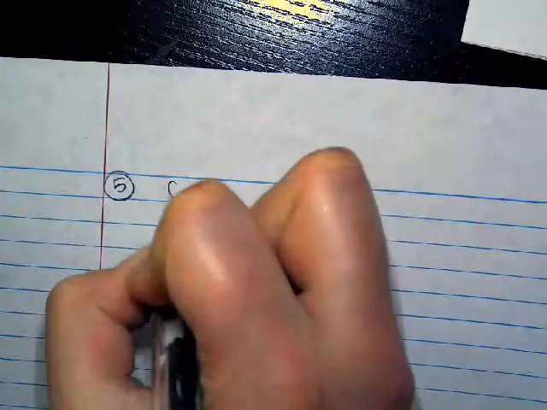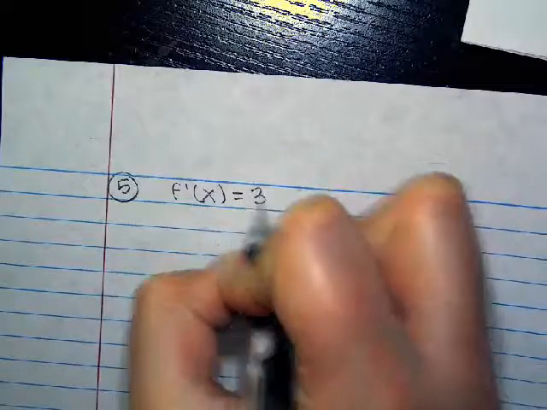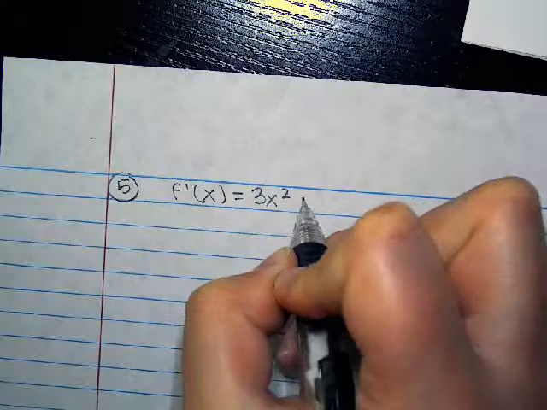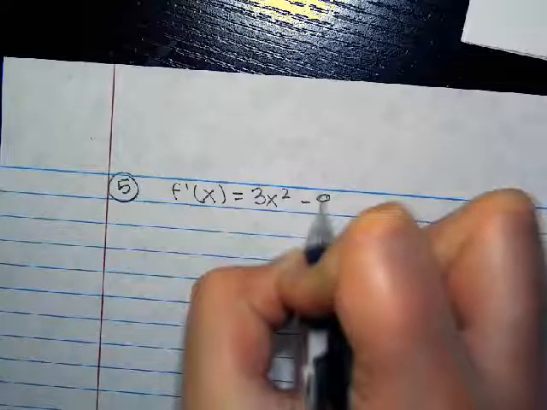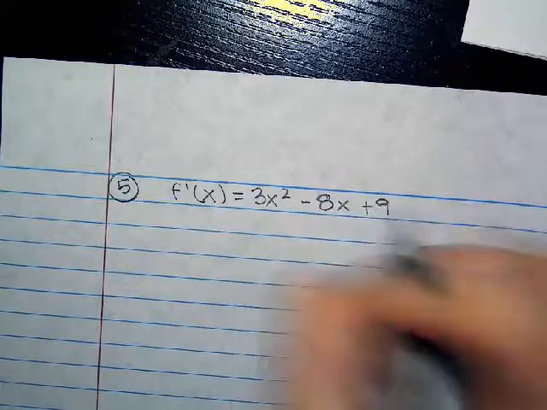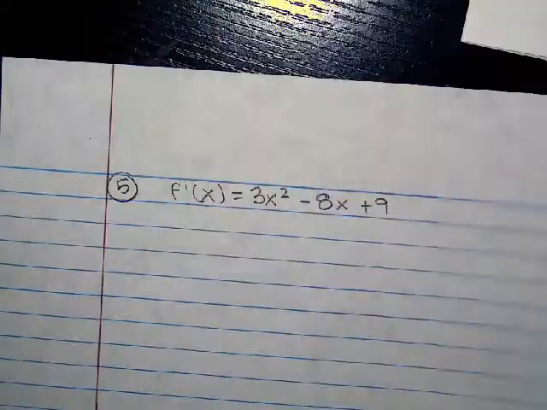We're going to say f prime of x is 3x squared minus 8x plus 9, and f of 5 equals negative 16.